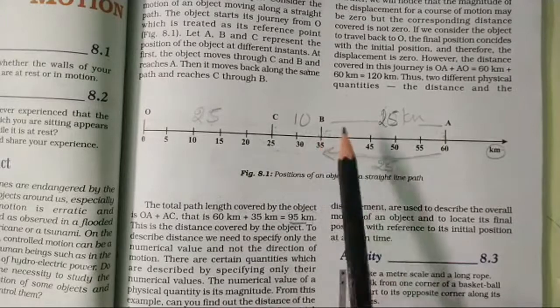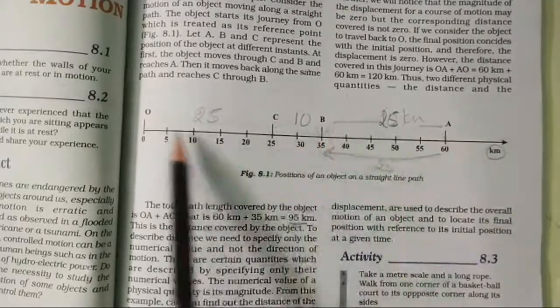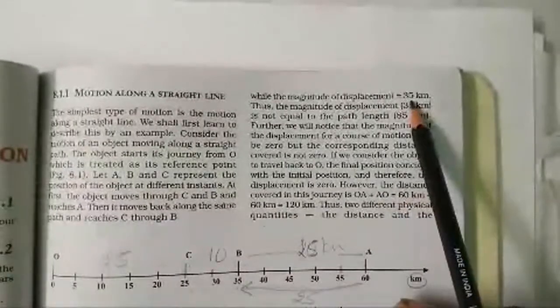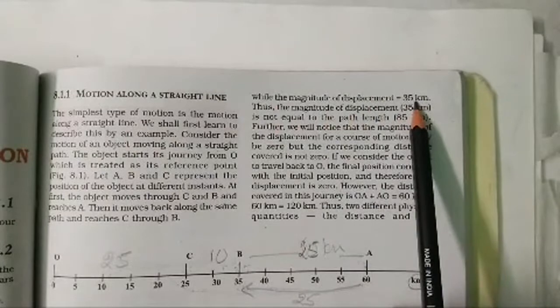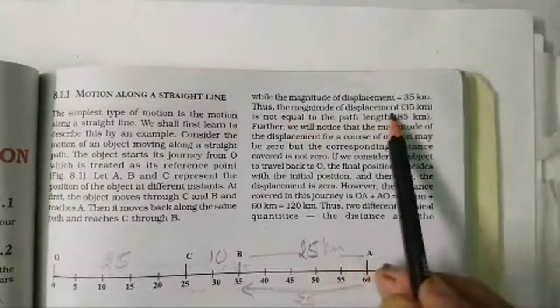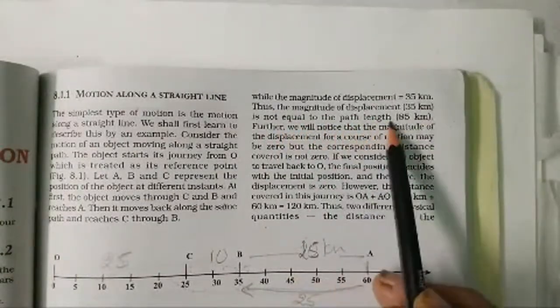In this case, the displacement will be the gap between O and the finishing point. This was the starting point, then it went to here and came back to this point B. So this is the starting point and this is the finishing point. So the displacement is 25 plus 10, that is 35 kilometers. So in the book, it is given here, the magnitude of displacement is 35. So magnitude of displacement is not equal to the path traveled.